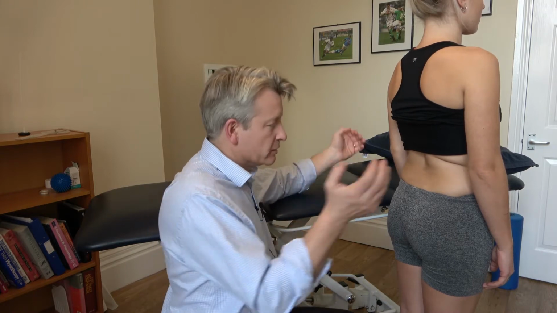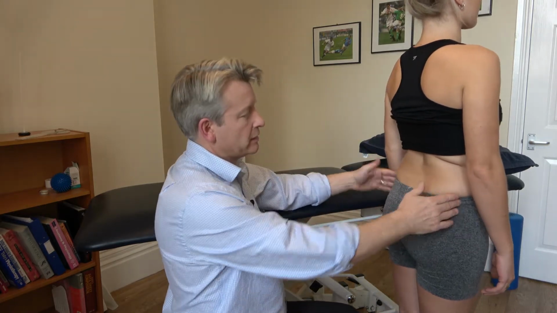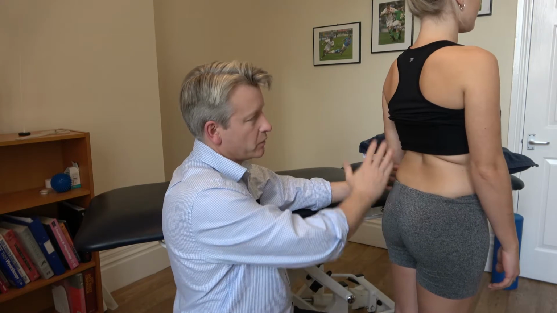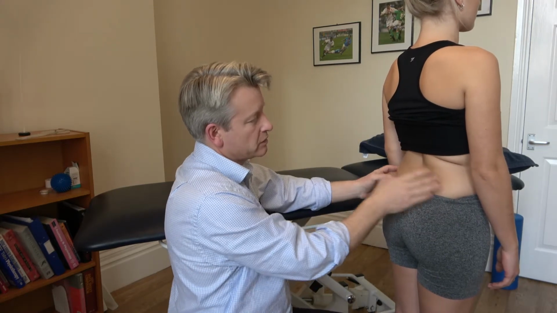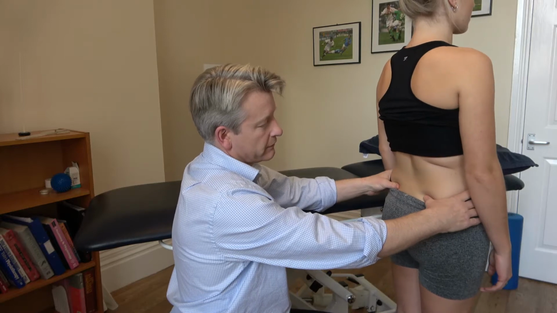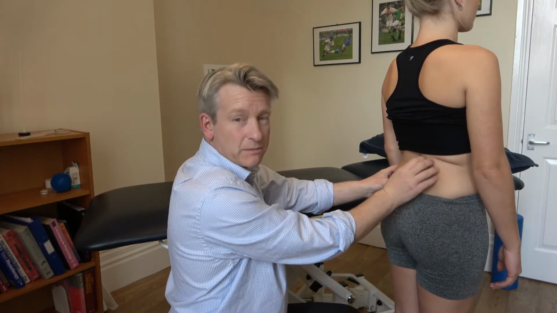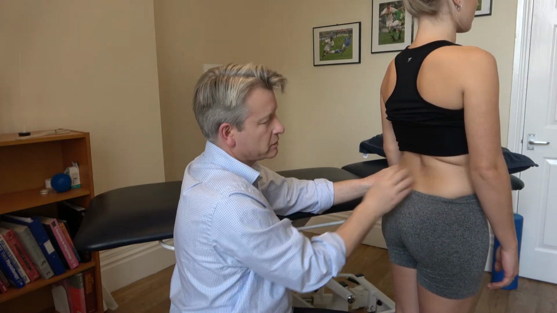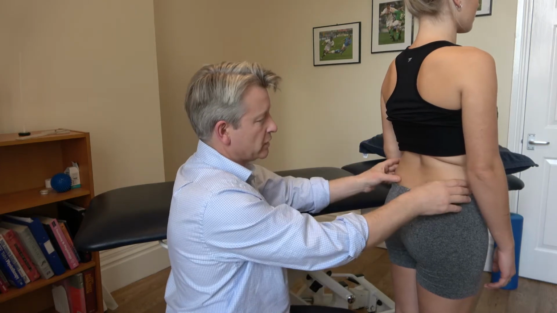So we'd start off in standing, and I'm just looking initially at the shape of the back, whether we've got any curves, scoliosis, whether we've got very much of a lordosis, an arch back, whether it's relatively flat, whether there's any visible spasm going on there, lots and lots of muscle tightness. We just look at that initially.